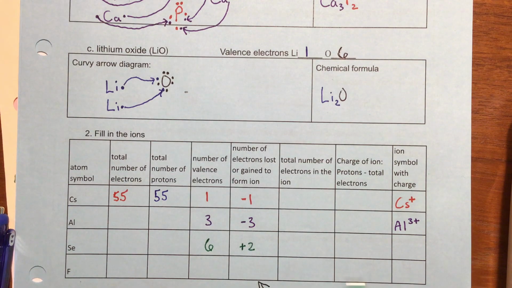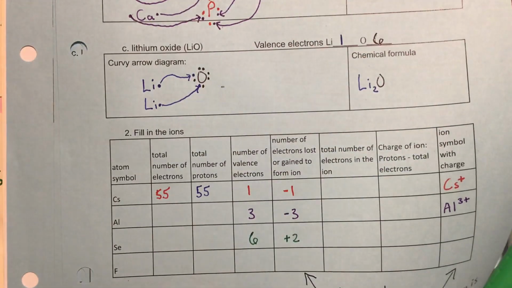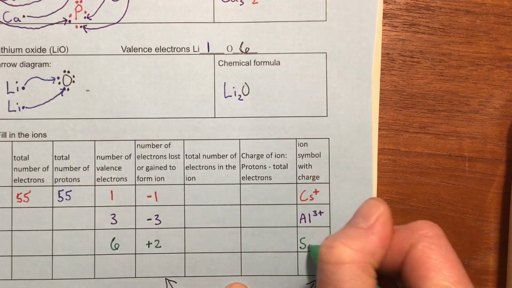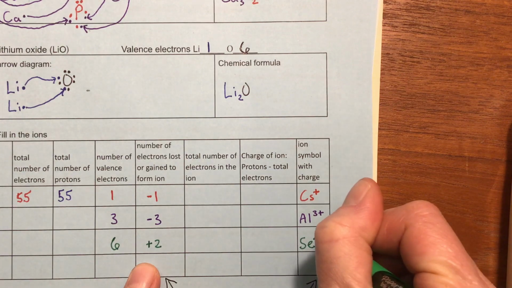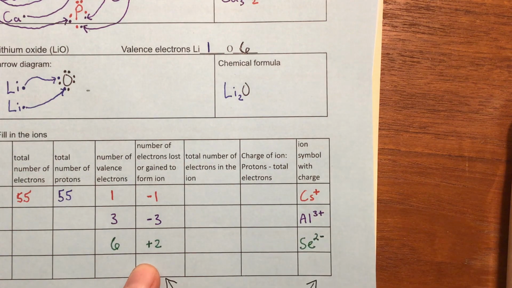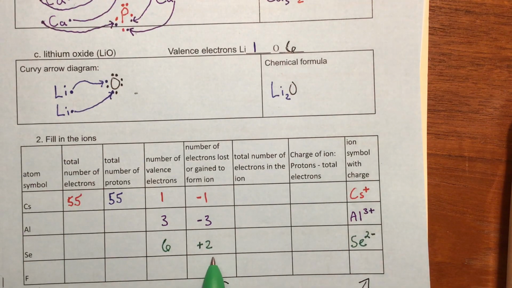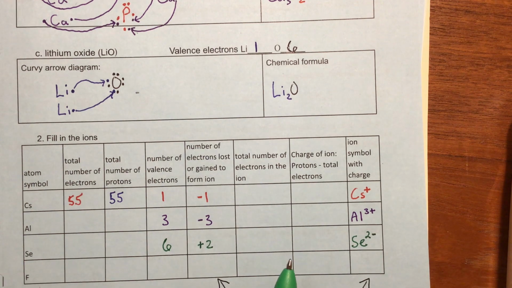That's what we wanted. And now I can go over here. My symbol was Se for selenium. So I'm going to write an Se, and it will be the opposite charge of what I had here. So Se 2 minus is going to be what I get here. That's the ion that selenium will form, because it is going to gain 2 electrons, which will make it more negative, so it has a charge of 2 minus.